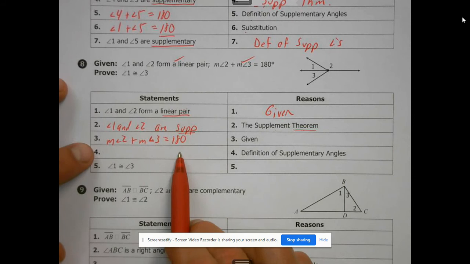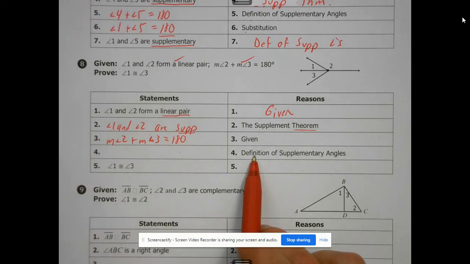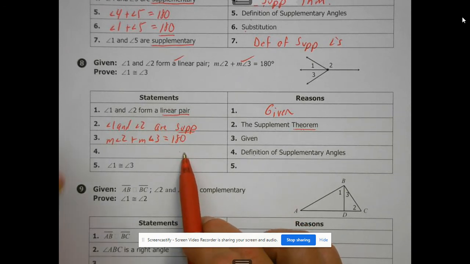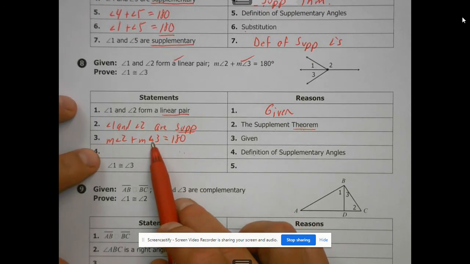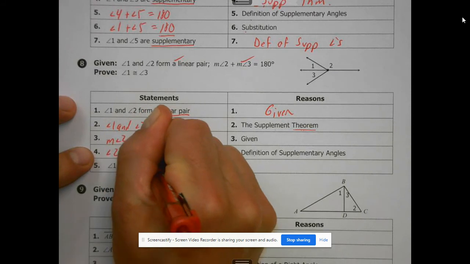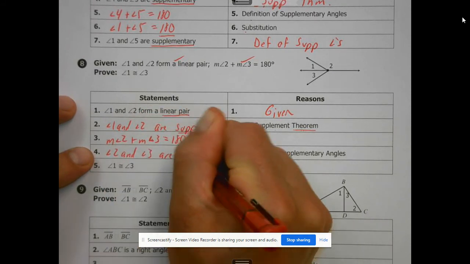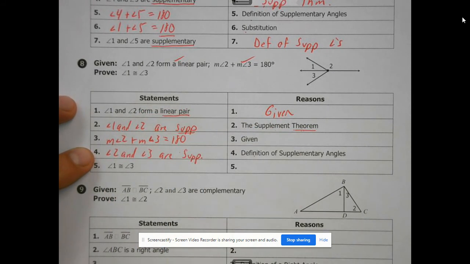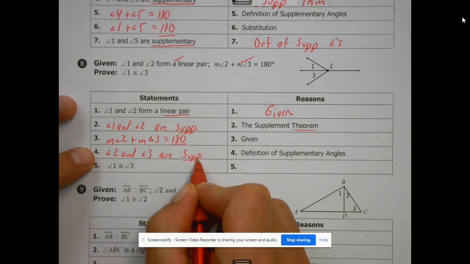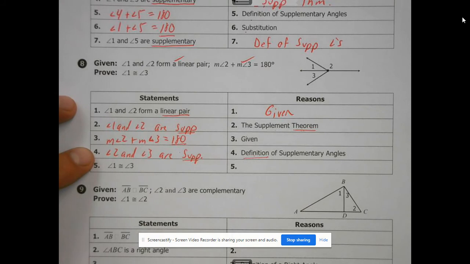See, line 3 to 4. Clue is definition. Definition means they have to add up to 180 and be supplementary. So now I just got to say that, hey, these two guys are supplementary. So angle 2 and angle 3 are supplementary. Once again, if they add up to 180 and they're supplementary, that's your definition.